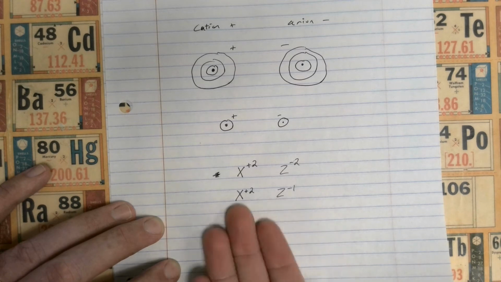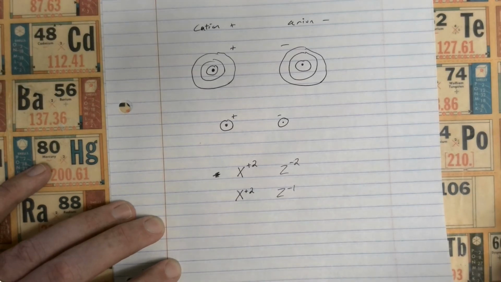The magnitude of the charges gives us a good measure of how strong the bond strength is.